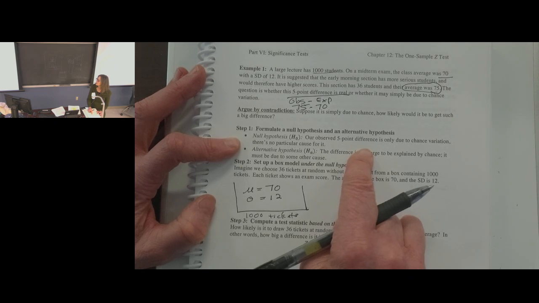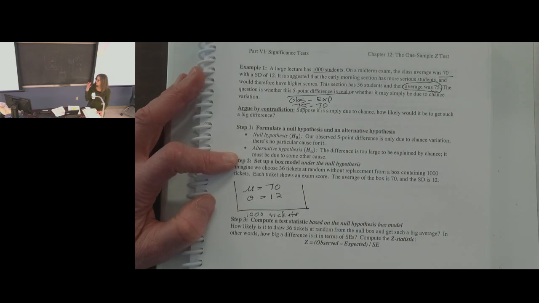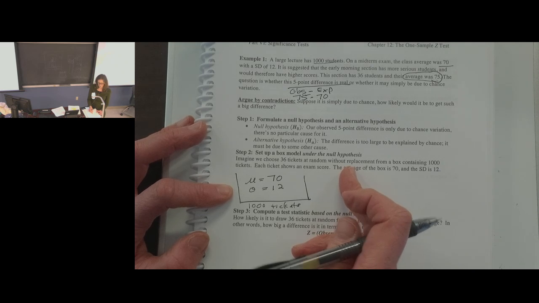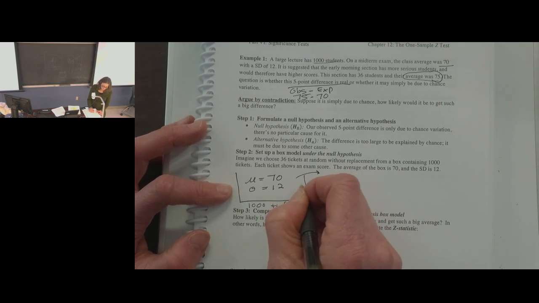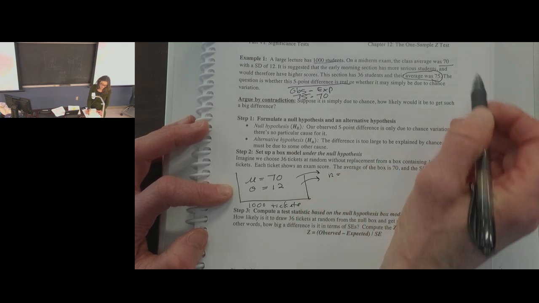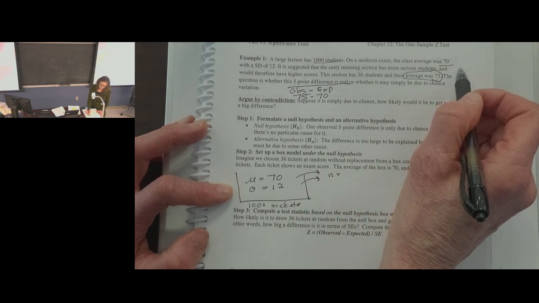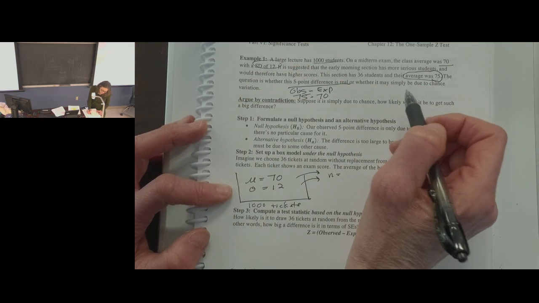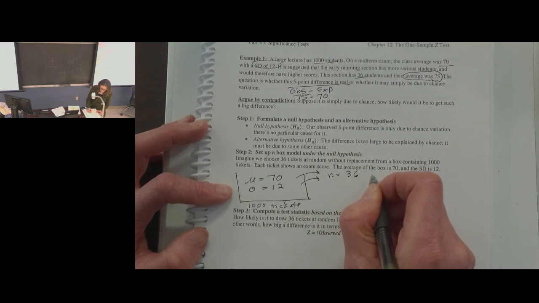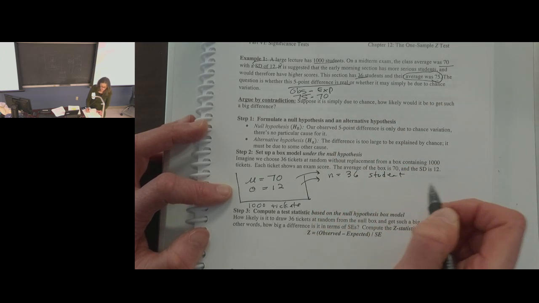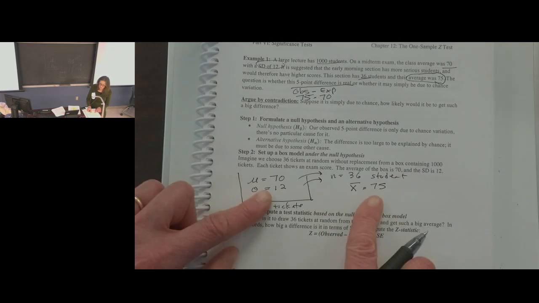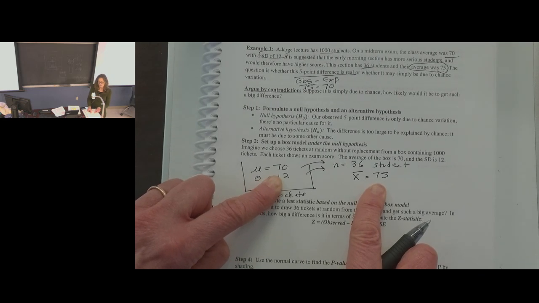Null hypothesis, it's just due to chance variation. Alternative, there's something different about those early morning kids. So you say, let's set up a box model under the null. Let's say if we really randomly drew n equals, how many students are in that class? N equals 36 students. How likely is it to get, and there we got an average of 75. Is that 5-point difference real or just due to the luck of the draw?